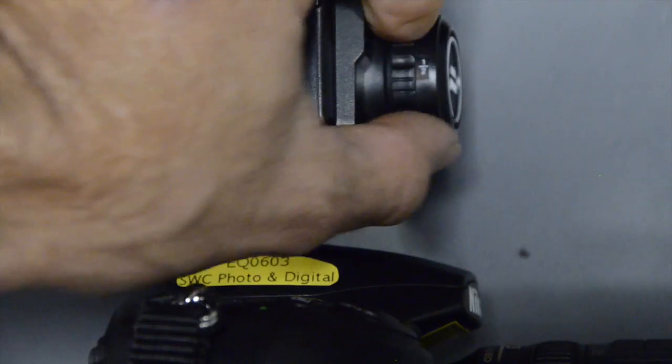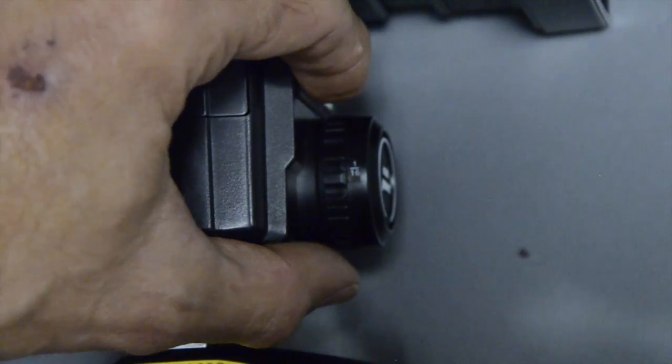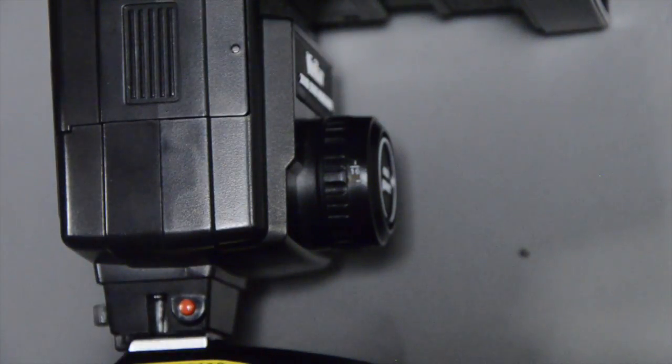So it's a little bit difficult. I just went down to half. I'll bring this in the center. So I went down to 1/4. Now I'm going down to 1/16. So that's the range for this flash.